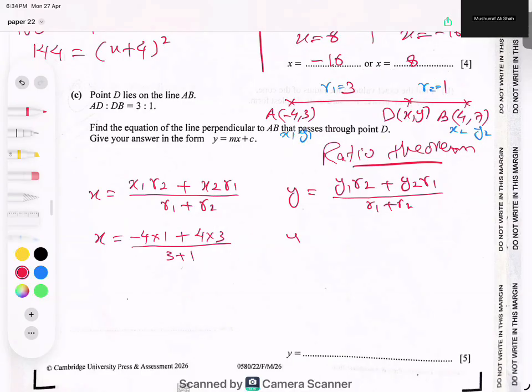Same story here, student. I'm doing it now directly without informing you. So y1 is 3 and r1 is 1. Then I multiply 7 into 3 and divide by the sum of ratios, which is 3 plus 1. And finally, what answer did I get? If you check it, this is coming with us negative 4, and these are coming up with 12 over 4. And here I'm getting 3 and here I'm getting 21 over 4.